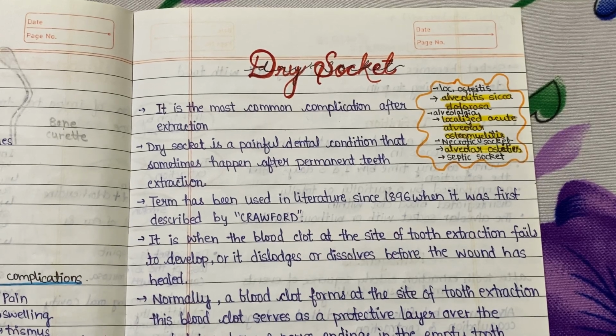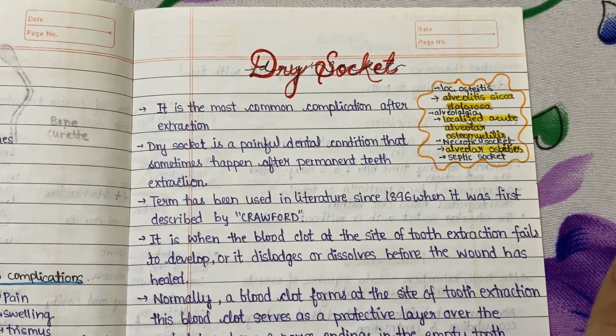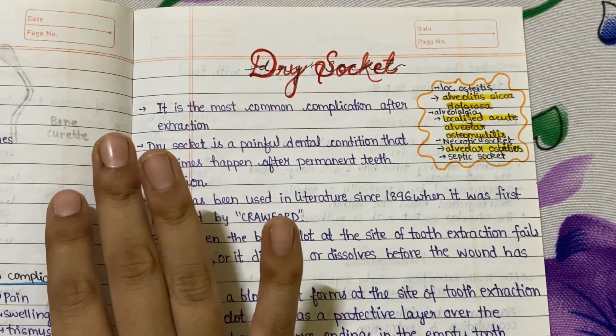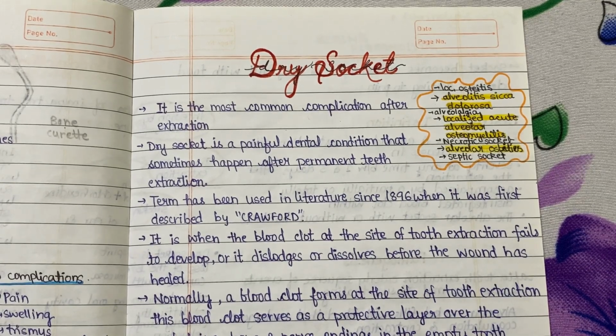Dry socket from oral surgery. Now what is it? It is the most common complication after extraction. After extracting the teeth, this is the most common complication of it. Dry socket is a painful dental condition that sometimes happens after permanent teeth extraction.